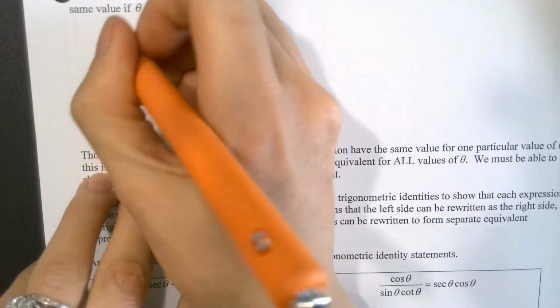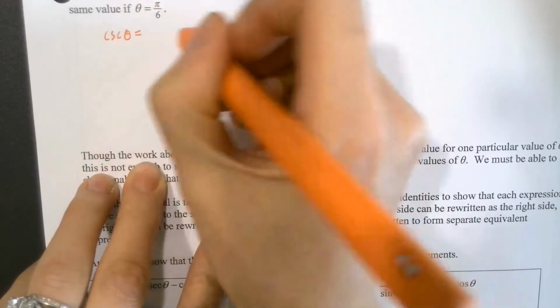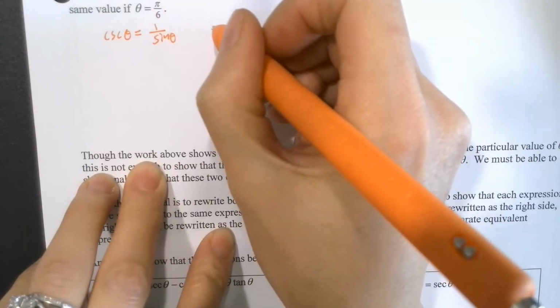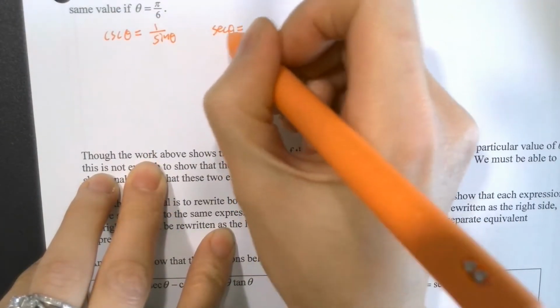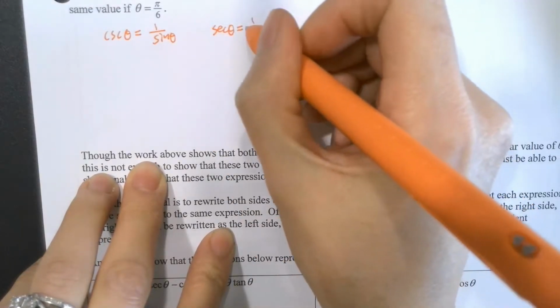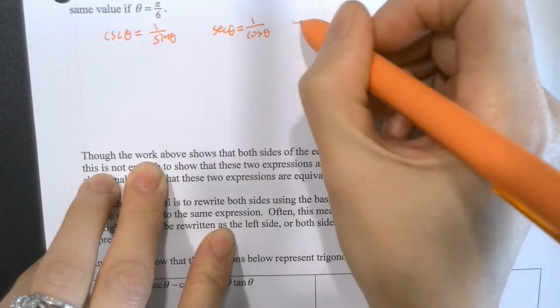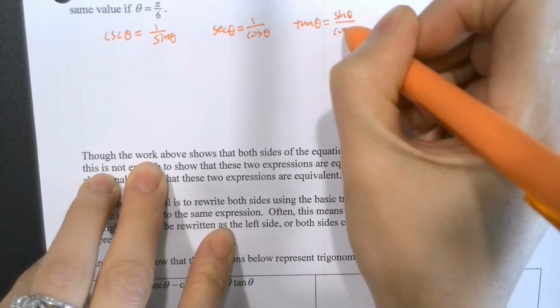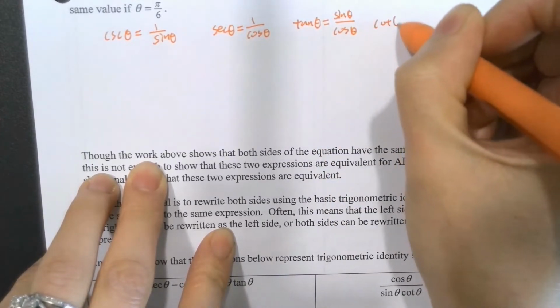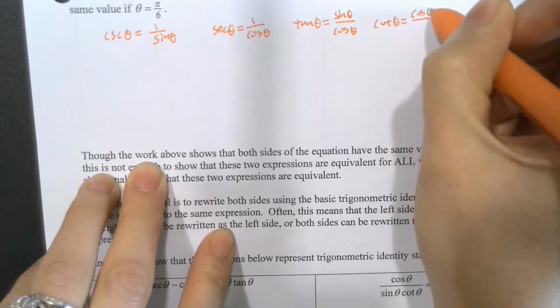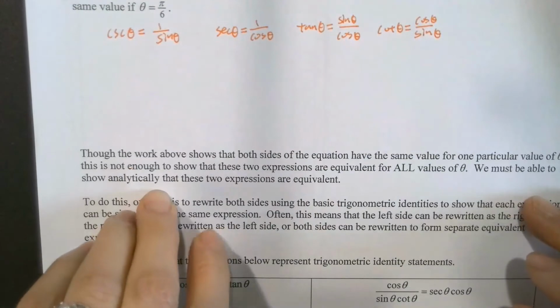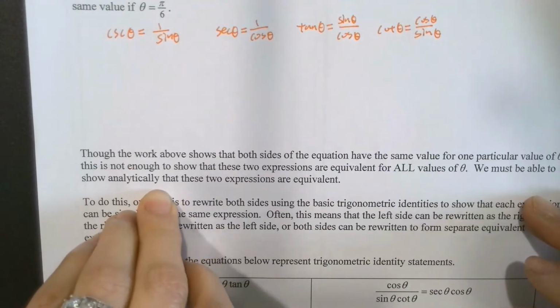Cosecant of theta is the reciprocal of sine, so 1 over sine theta. Secant of theta is the reciprocal of cosine, 1 over cosine theta. Tangent theta is sine theta over cosine theta, and cotangent theta is cosine theta over sine theta. That's just a review of what we've been doing before.